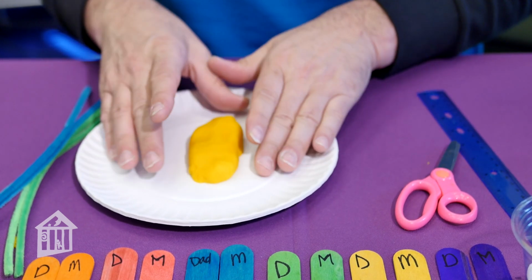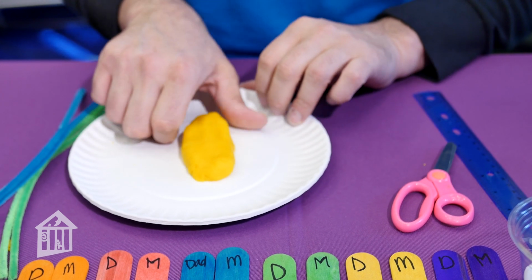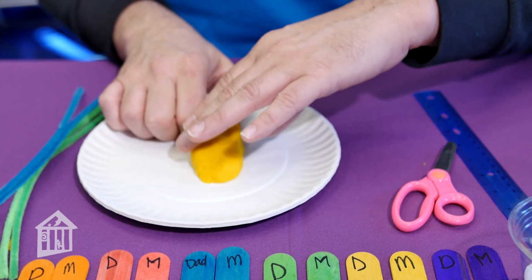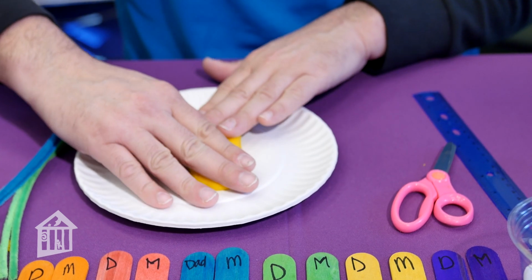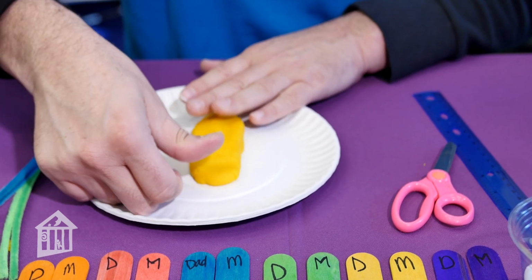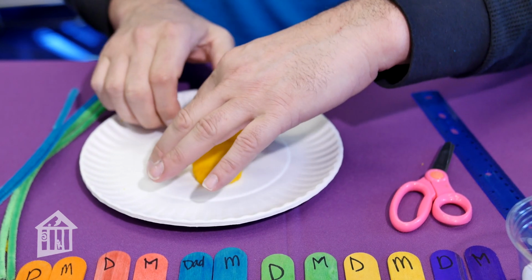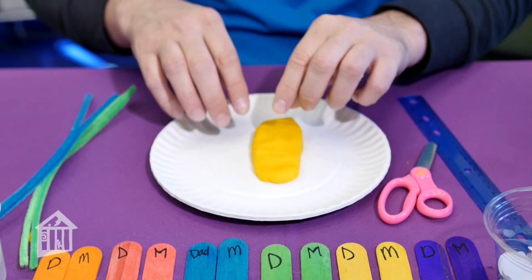Now, nothing was said about a head or anything like that, it's just a body. So if I want, I can get my other Play-Doh and put a head on here. But I think I'm just gonna stick to the body for now. All right, so I have my straight body now.